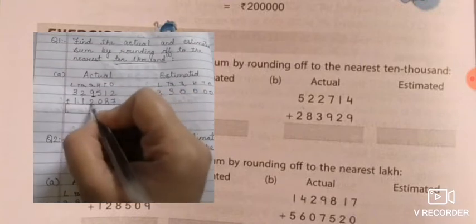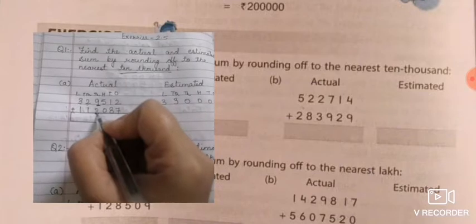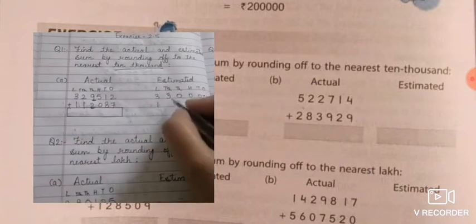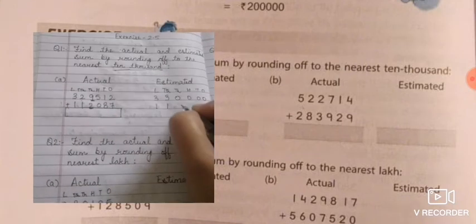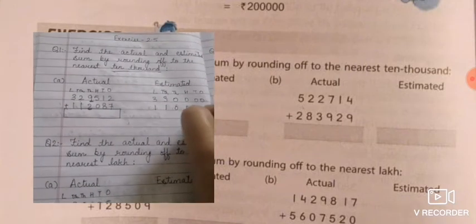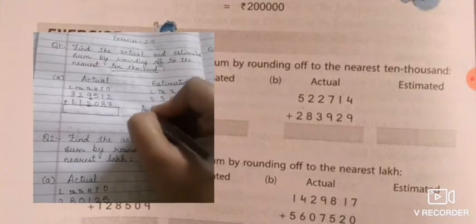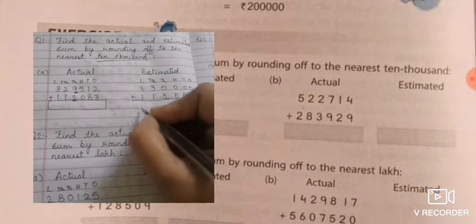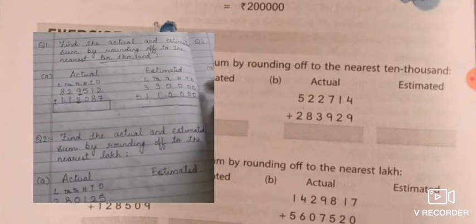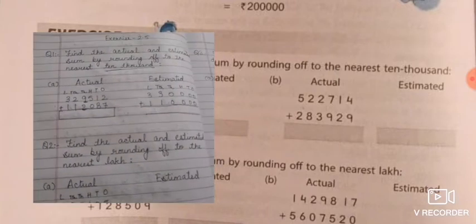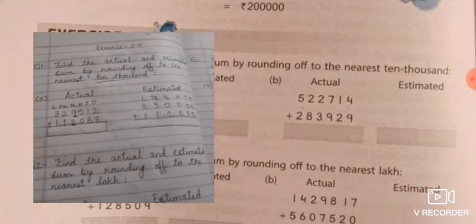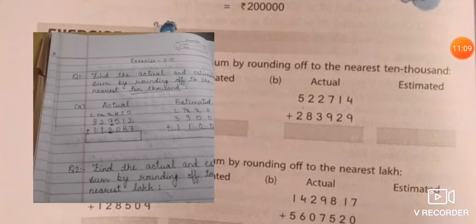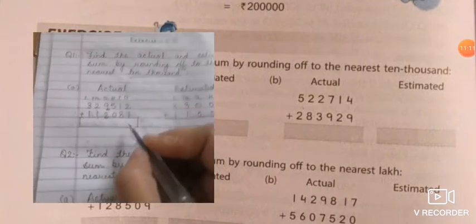Now here the 1000 place is 2, which is less than 5. So 1 will not be added here. So what will it become? This will become 1, then 0, 0, 0 and 0. Then you are going to do the addition of estimated and actual. Now you will do it, addition of estimated and actual.